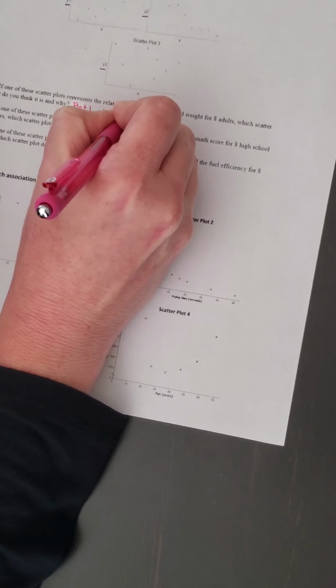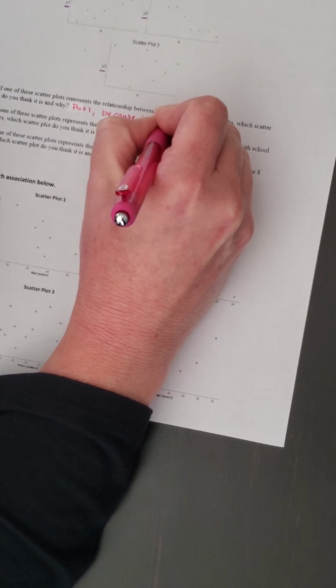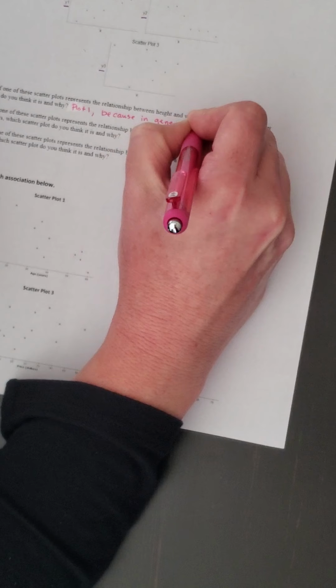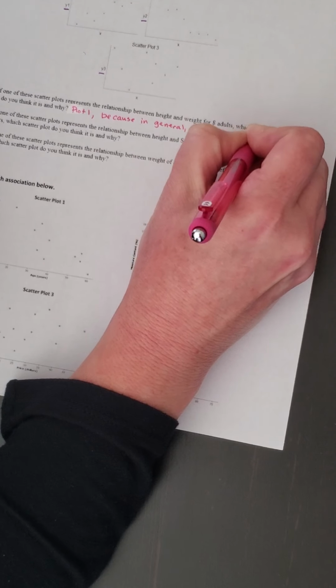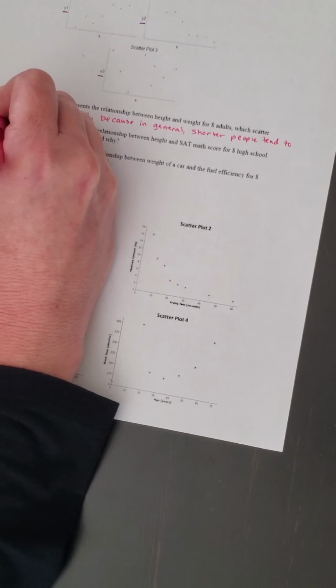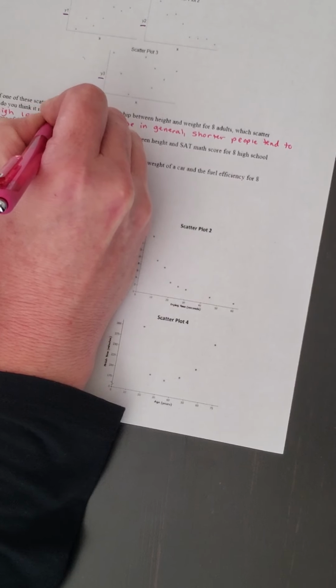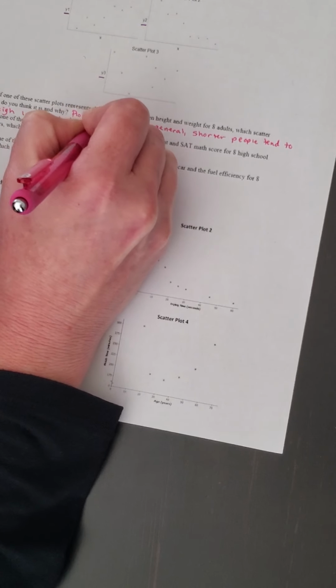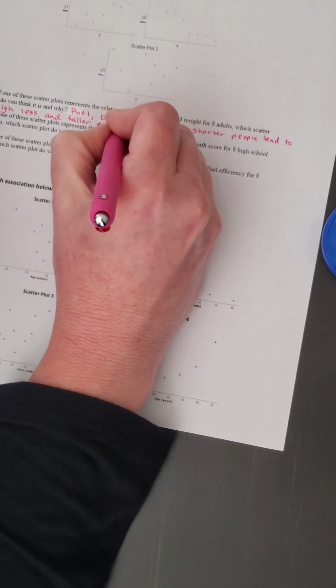because in general, shorter people tend to weigh less, and taller people tend to weigh more.